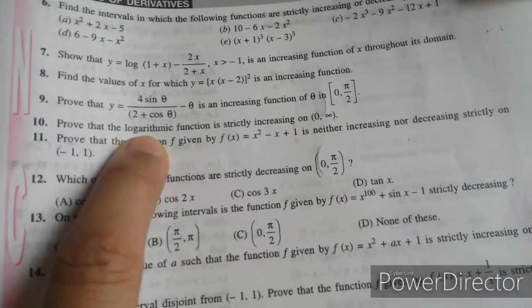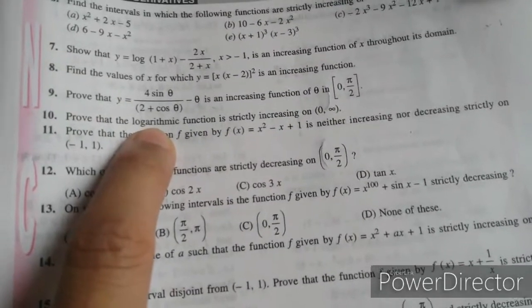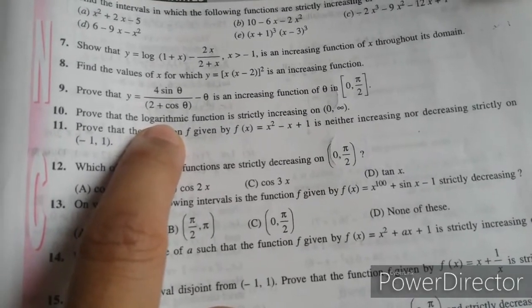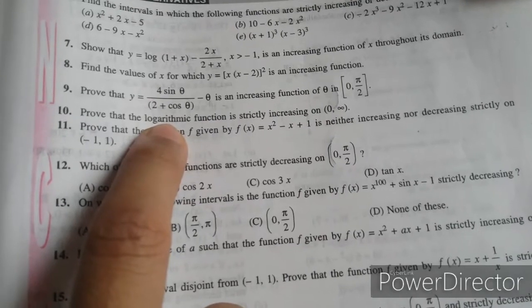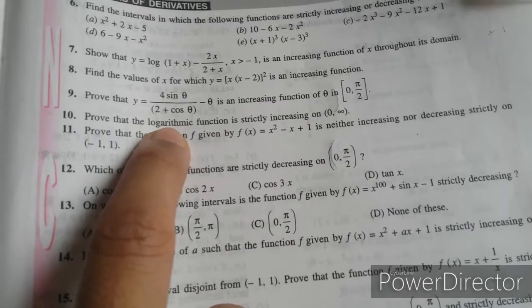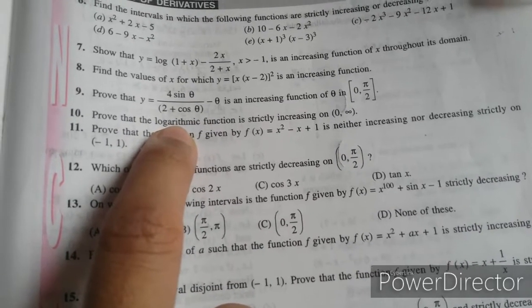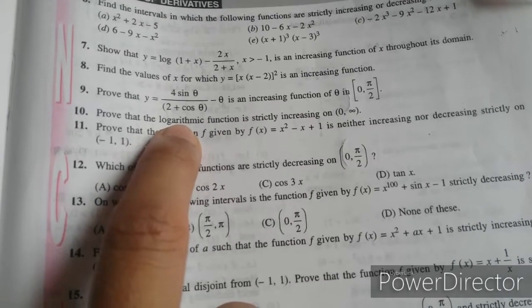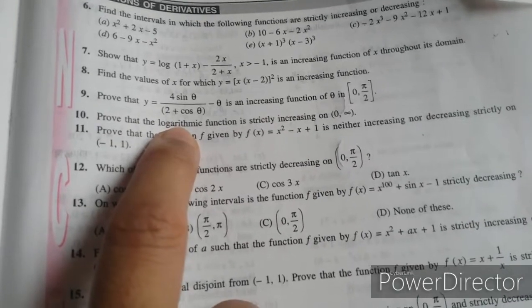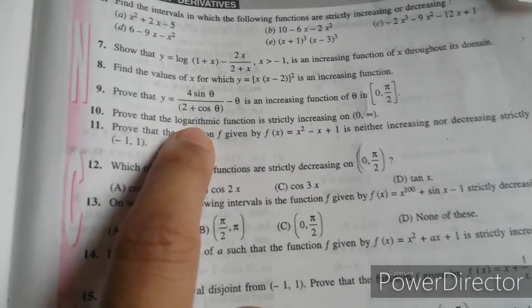Question number 10. Prove that the logarithmic function is strictly increasing on 0 to infinity. First of all, the logarithmic function we can take as log x, and the derivative of log x is 1 by x, and 1 by x is greater than 0 for x belongs to 0 to infinity. Clearly, only when x is positive, 1 by x is a positive number. So in that sense, the logarithmic function is strictly increasing on 0 to infinity.